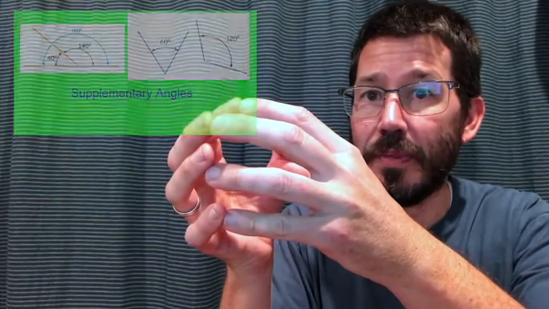all right? And that is it for angles. That's the review. We have acute, obtuse, right, straight, adjacent, vertical, complementary, supplementary. I'll meet you back in the classroom.